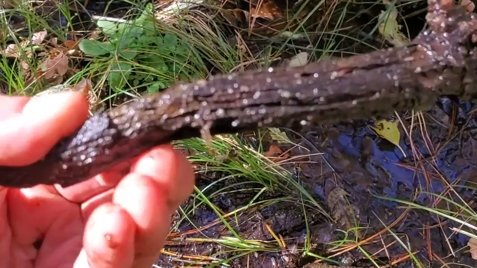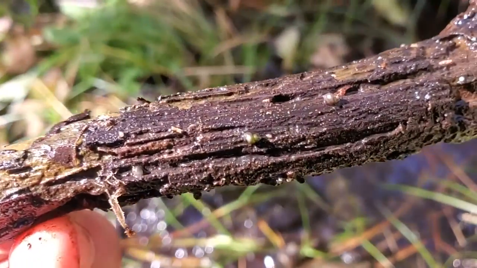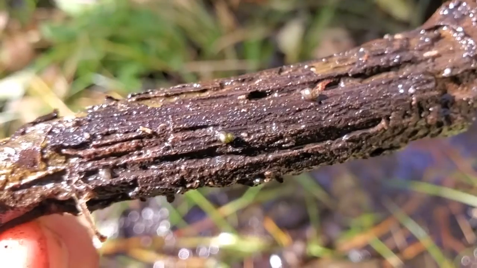Success! This is how small a spring snail is.